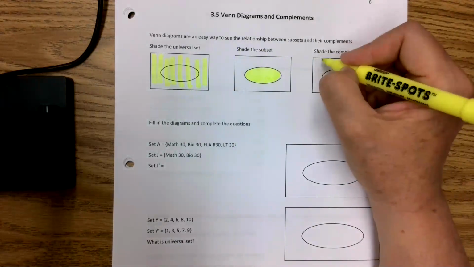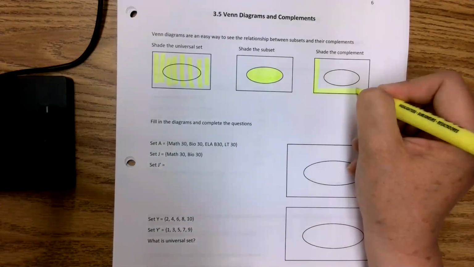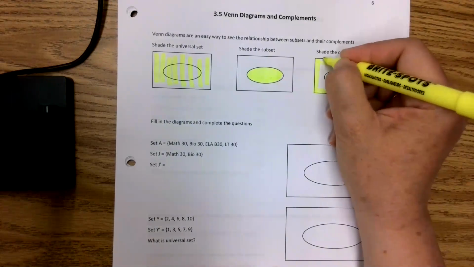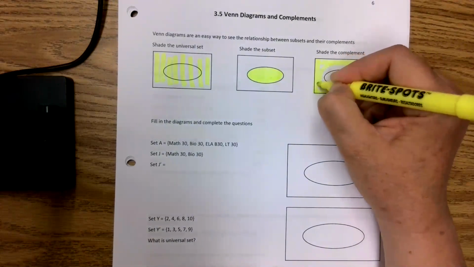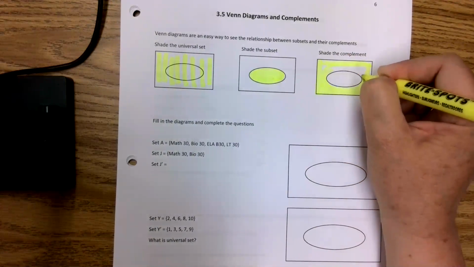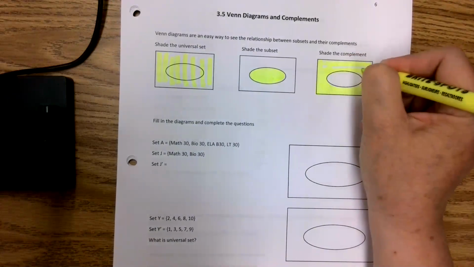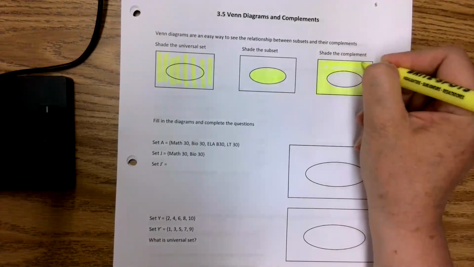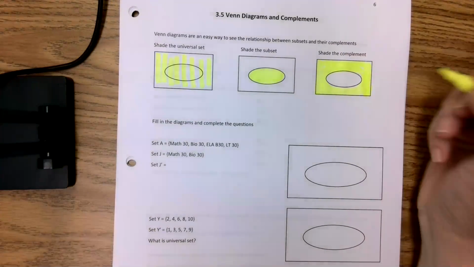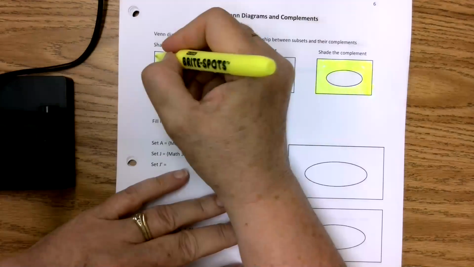Now the complement is everything in the universal set that is not the subset. So I can't color in the oval. To me it's the background. And when I do that, oh, now it's bugging me.